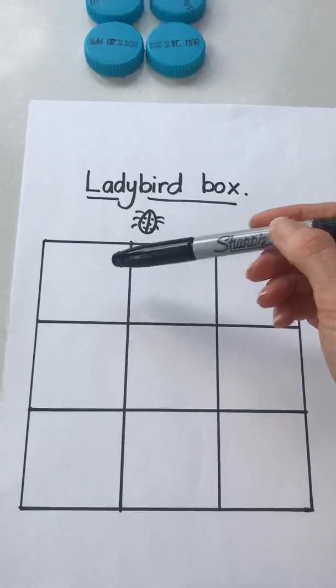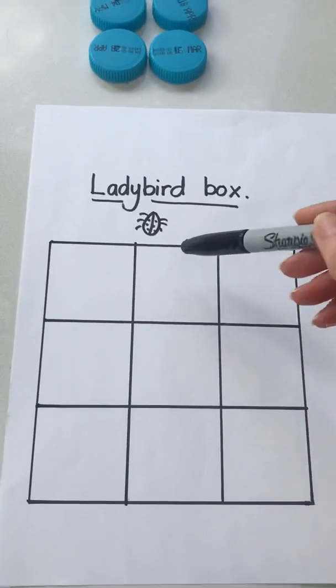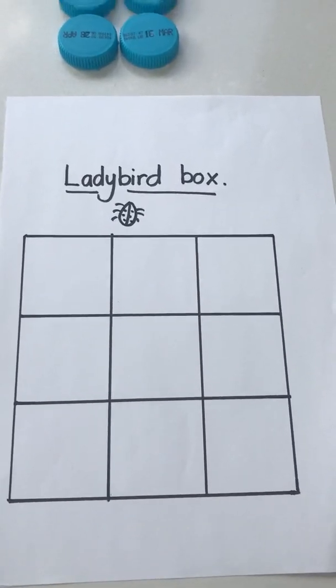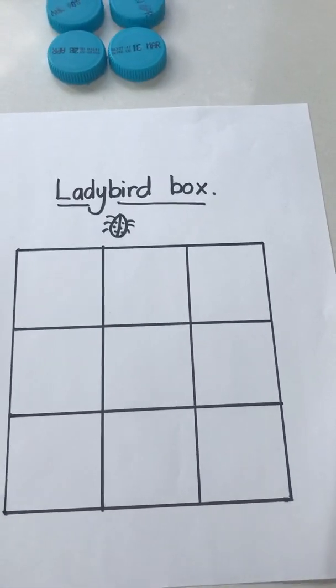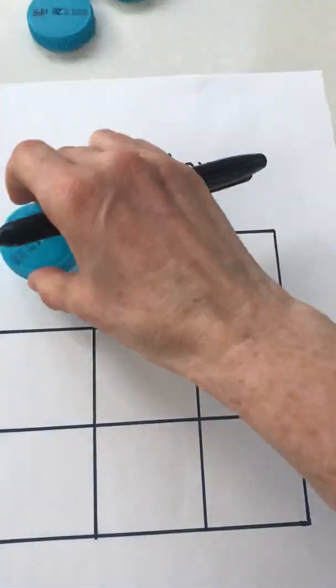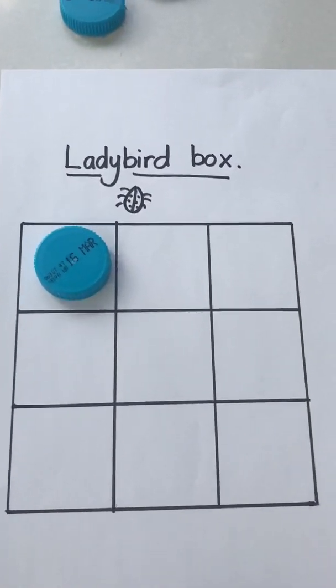And then you've got columns, or column. So this is the first column. This is the second column. And this is the third. So show me the first box in the first row and the first column. So this is the first row, and that's the first box in the first column. So first row, first column.